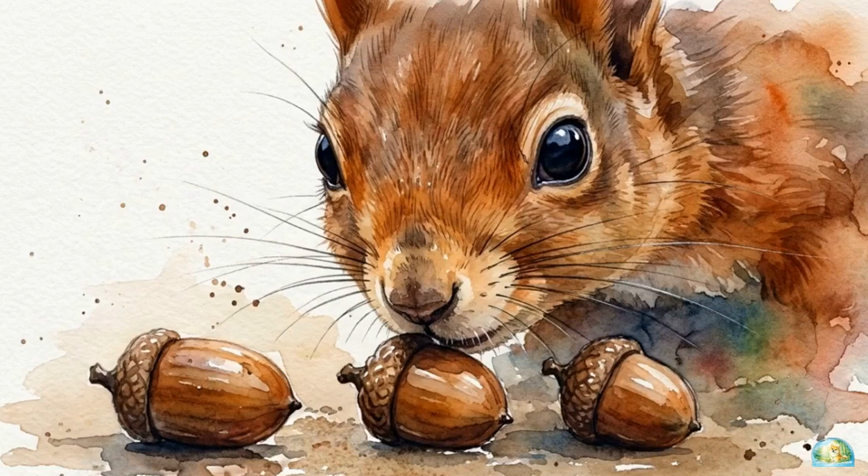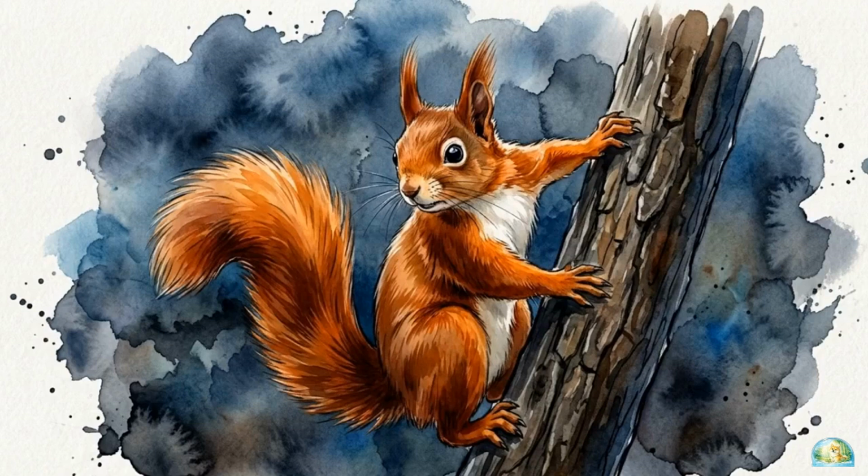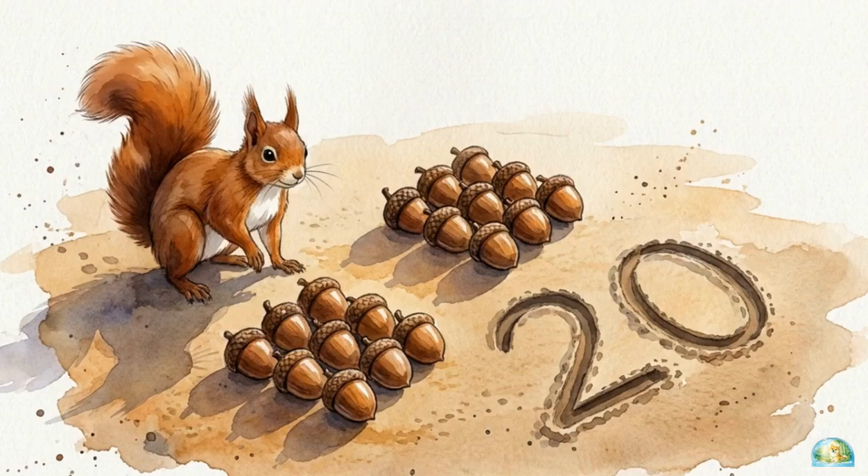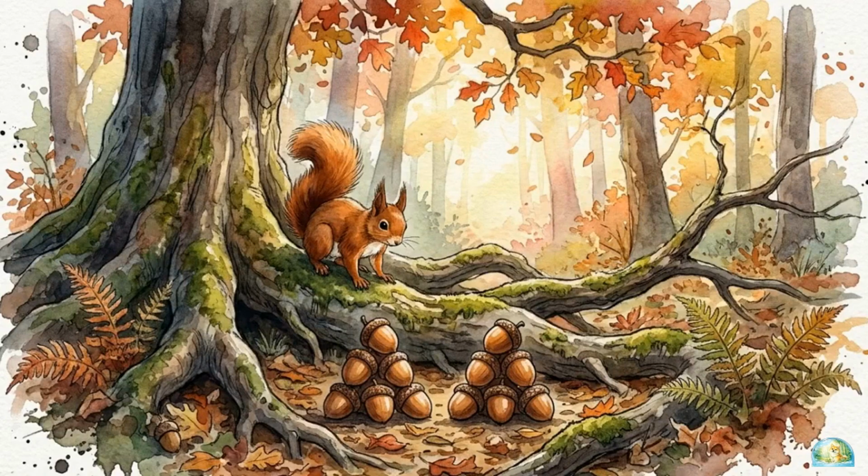Counting each acorn 1, 2, 3 takes time she simply doesn't have. To survive, she needs to use mental math strategies. Processing and calculating quantities up to 20 without starting from 0 every time is a necessary tool to beat the storm. Hazel stops at her first stash, 2 perfectly equal groups of 6 acorns.